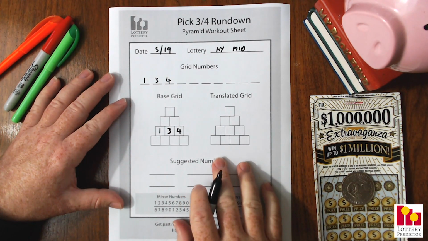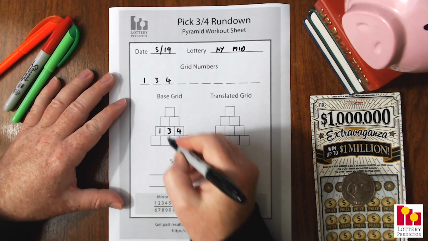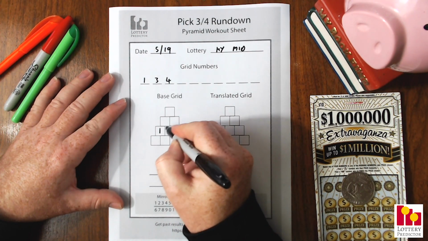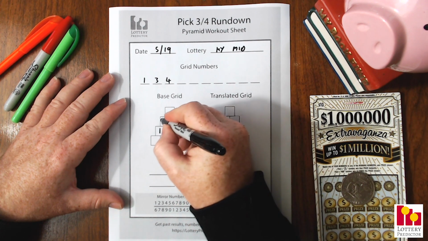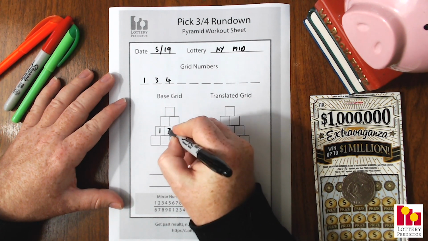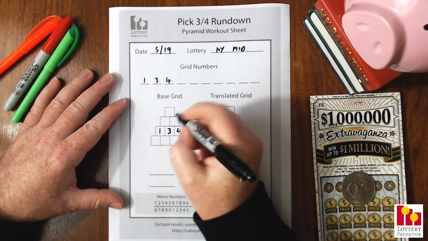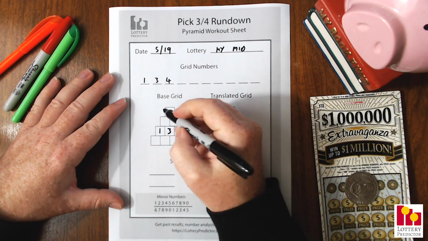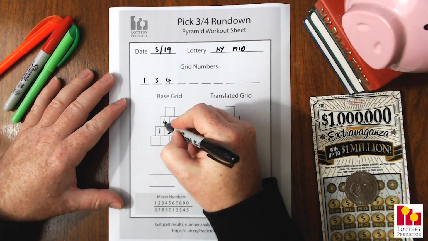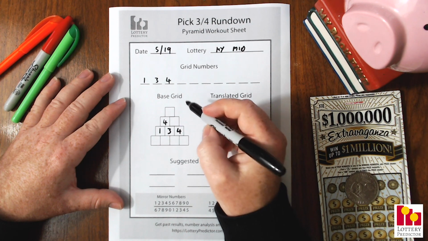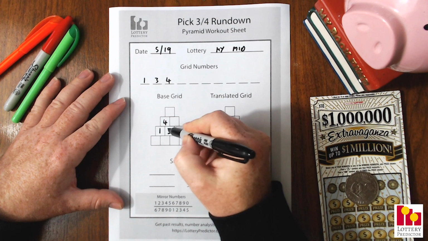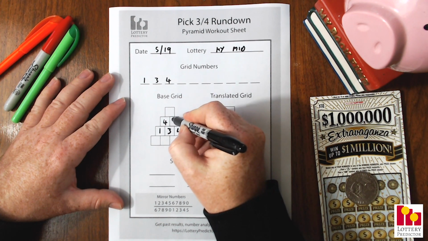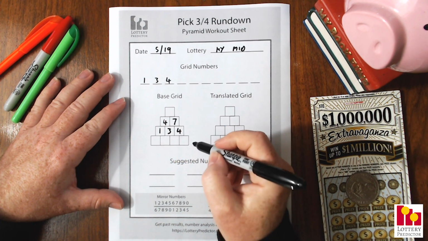Now, to fill in the empty boxes, we're going to take the 2 boxes that are joined next to those empty boxes and add them together. So this empty box here, we have a 1 and a 3 joining it underneath. So we do 1 plus 3, which equals 4, and put a 4 in like so. This empty box here has a 3 and a 4 connecting to it. So we take 3 plus 4, which is 7, and we'll put that in there. So that fills in those 2 boxes.